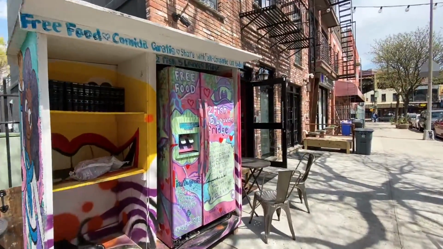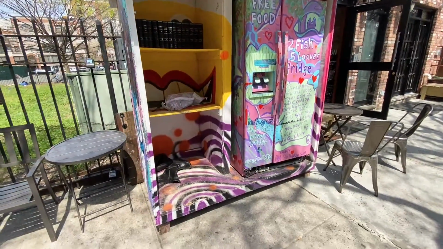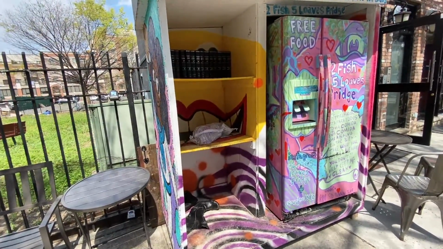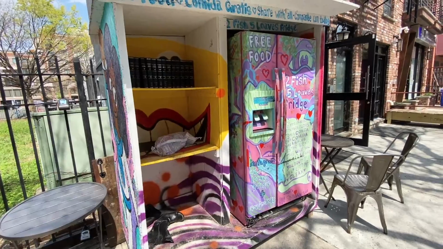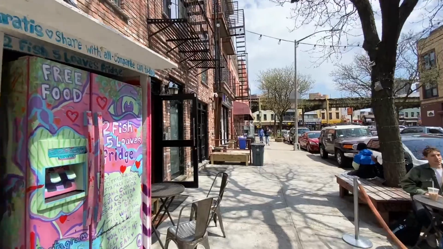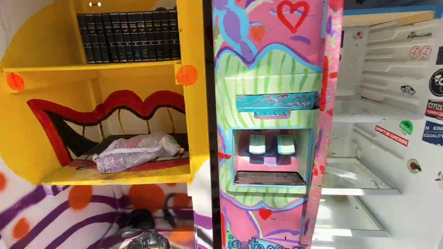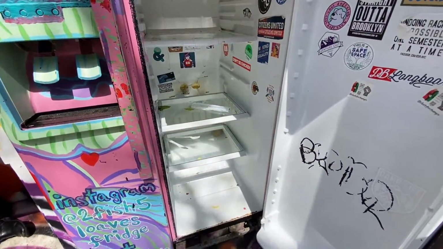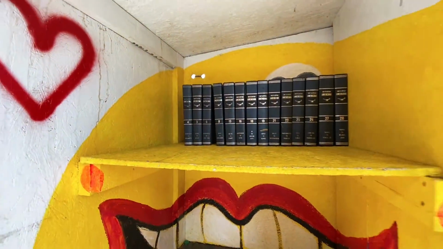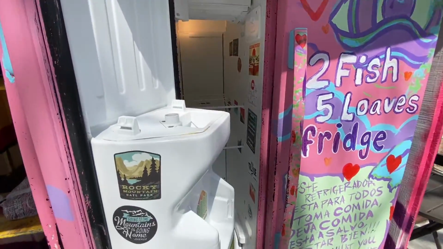So this is the community fridge, guys. You guys can come here and you guys can donate to the fridge. This is on the, what street is this actually? But yes, this is off of Broadway, which is right there. You can see like someone dropped some canned goods. You got a clean refrigerator. Nice, nice. You got some stickers. Got some books if you guys want to read the American Encyclopedia. You got the other fridge part here. So yeah.